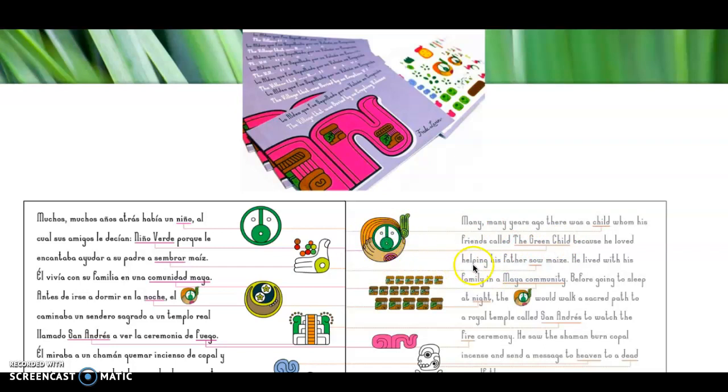So I think that points back to this again. Or maybe it's supposed to be this. Because he loved helping his father sow maize. So that's like corn and that's sow. He lived with his family in a Mayan community. So it shows you lots of different Mayans. It's a Mayan community. Before going to sleep at night, right here, the green child would walk a sacred path to the royal temple called San Andres.